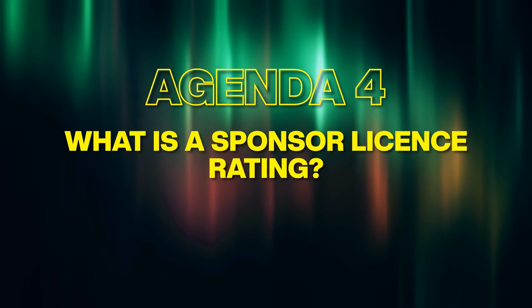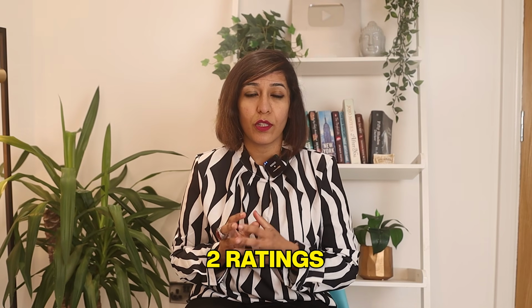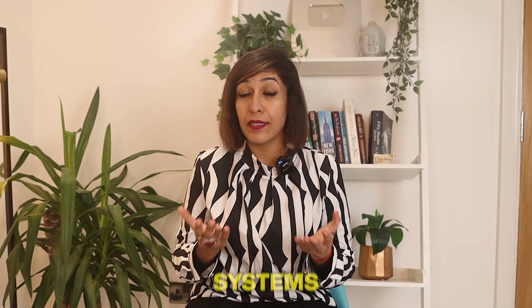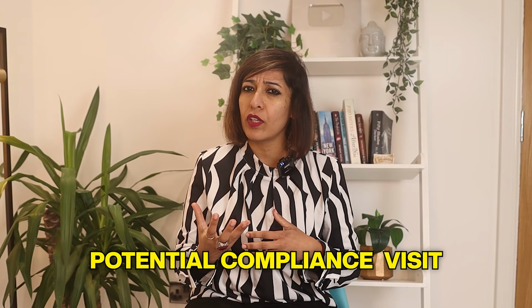Now, Agenda 4. What is a sponsor license rating? There are 2 sponsor license ratings, A rating and B rating. If you're successful in your sponsor license application, you will be awarded an A rating. This is the highest rating and is awarded by the Home Office to trusted organizations which have proved that they have the necessary systems and processes in place to comply with sponsor duties. A sponsor must maintain their systems and policies in order to maintain their A rating. The Home Office may reassess this rating at any time, and a potential compliance visit will determine if an organization still meets the criteria for an A rating.